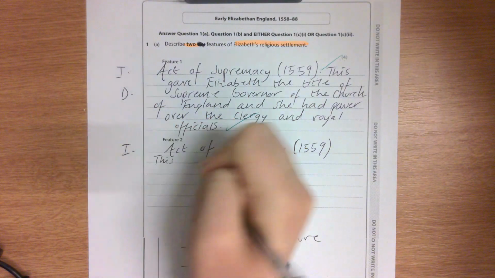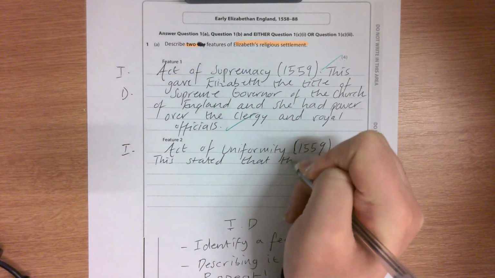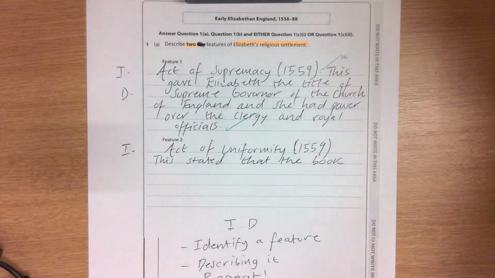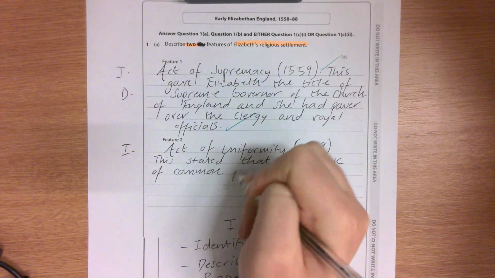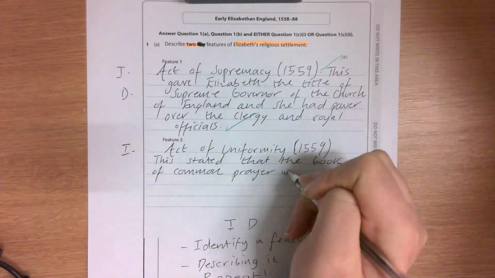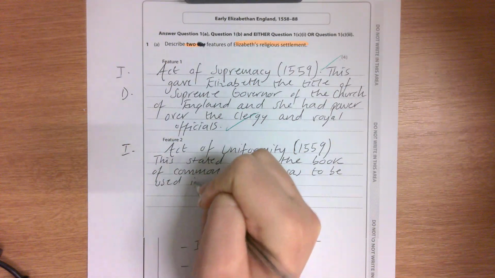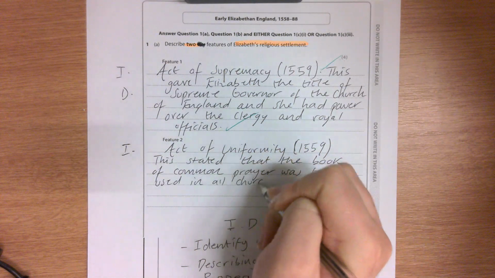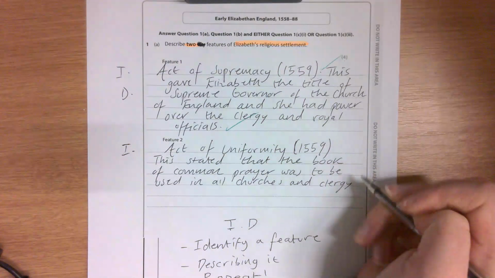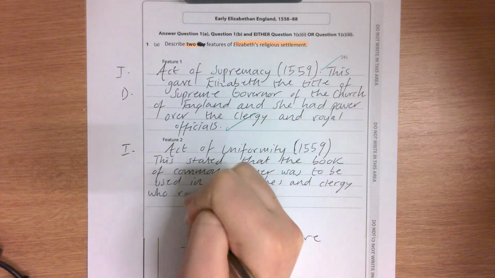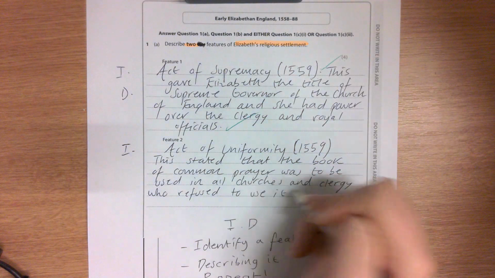This stated that the Book of Common Prayer was to be used in all churches, and clergy who refused to use it would be punished.